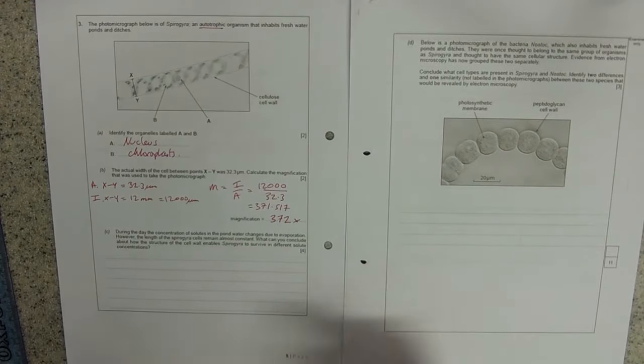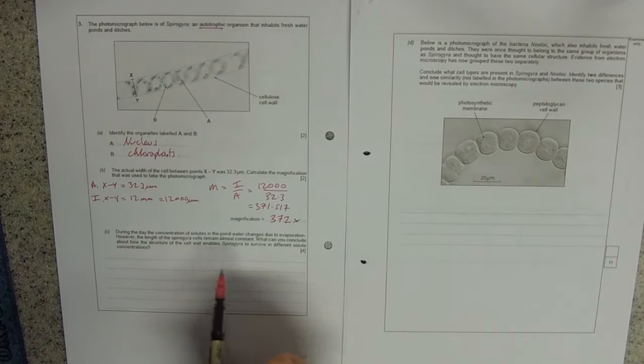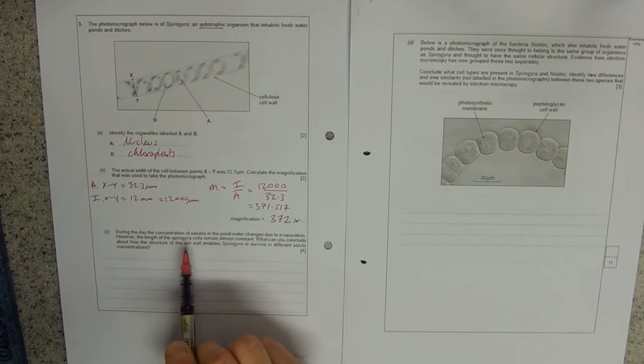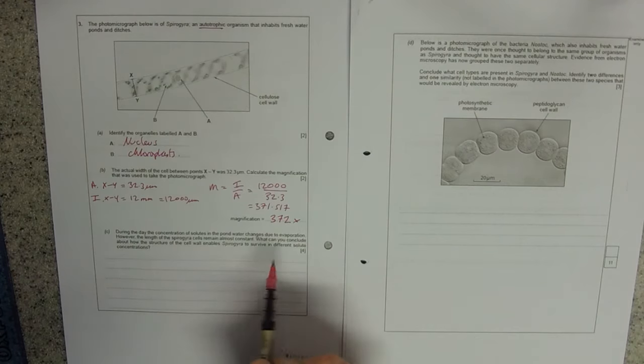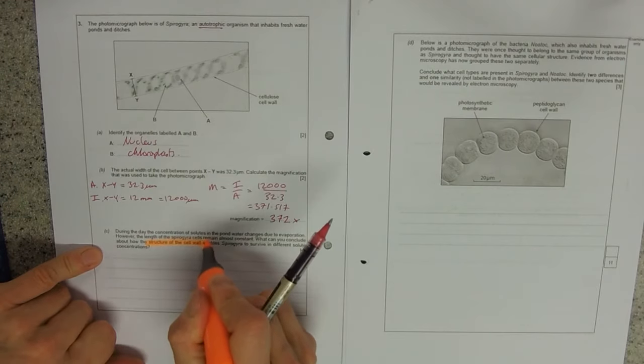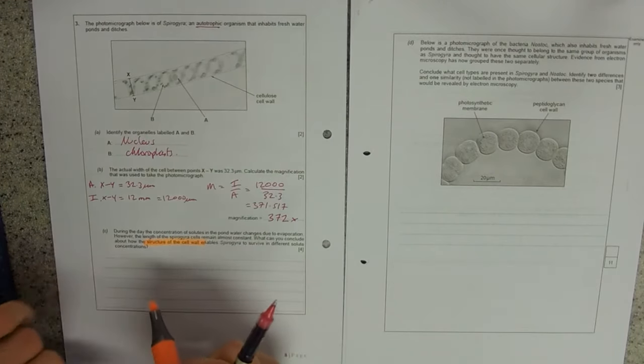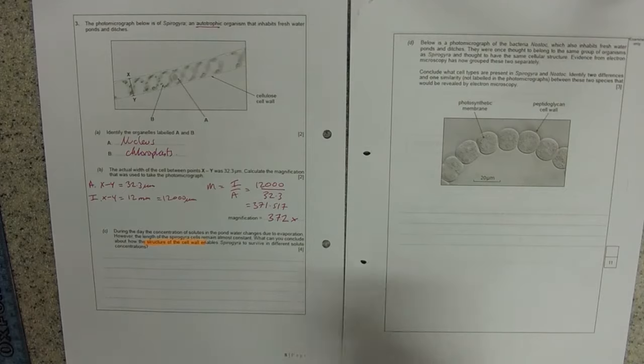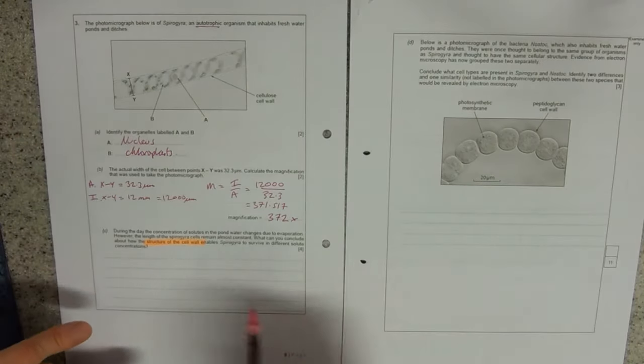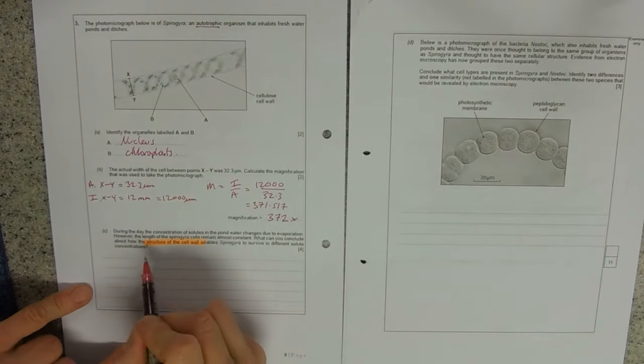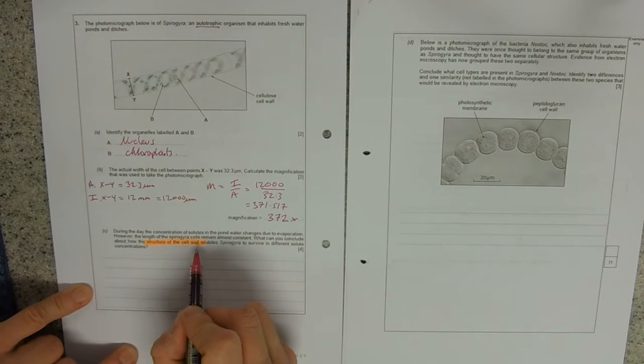During the day, concentration of solutes, so we're going to talk about transport and osmosis, that sort of thing. But the cells remain almost constant in size. What do you conclude about how the structure of the wall enables Spirogyra to survive? Now, a bit of a strange one, this one. So 4 marks. We need to talk about the structure of the cell wall.